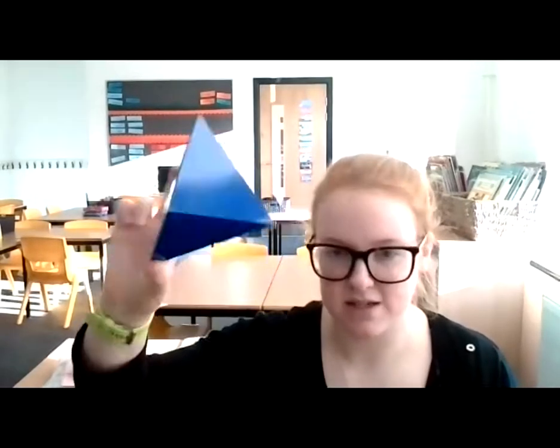My last shape is a pyramid. Can you say pyramid? Pyramid. So a pyramid can either have 5 faces or 4 faces. This one has 5. So it has 1, 2, 3, 4 faces, all pointing up to the top, and 1 face on the bottom. But it could have 1 face on the bottom and 3 faces pointing up. This is a pyramid. Okay, and on a pyramid, all the faces are flat. We have no curved faces on a pyramid. Fantastic.